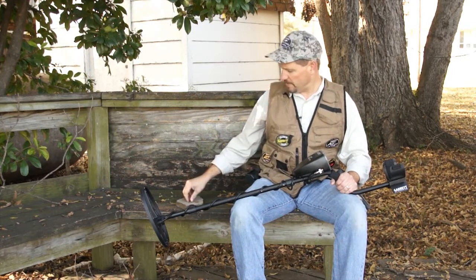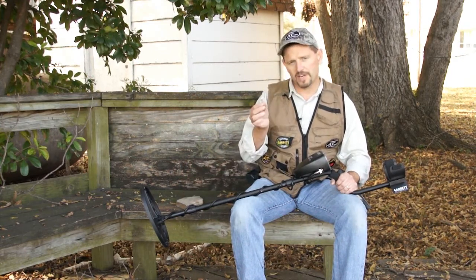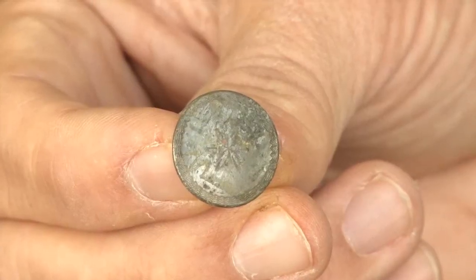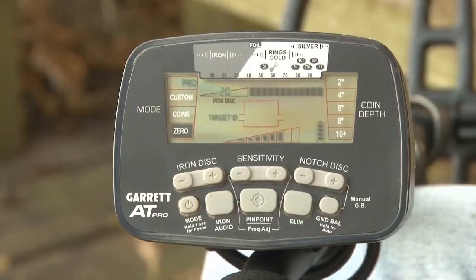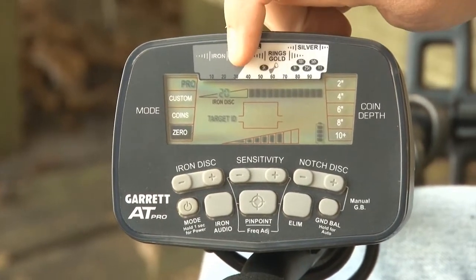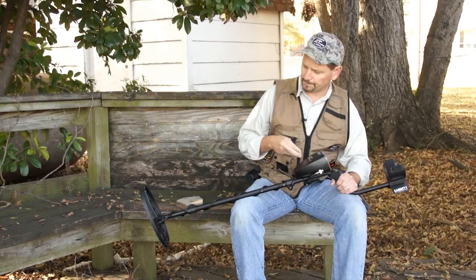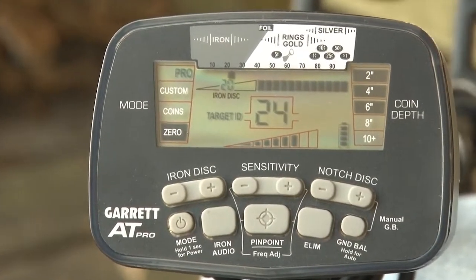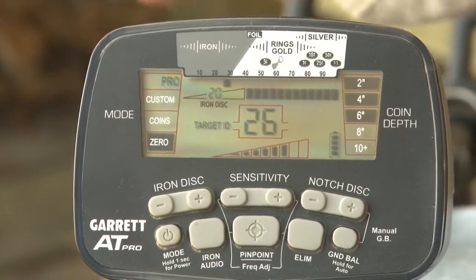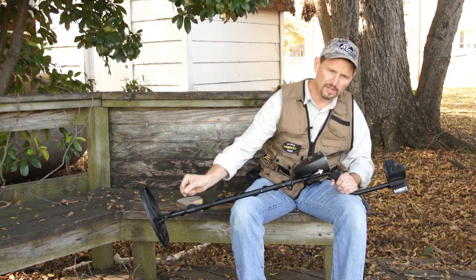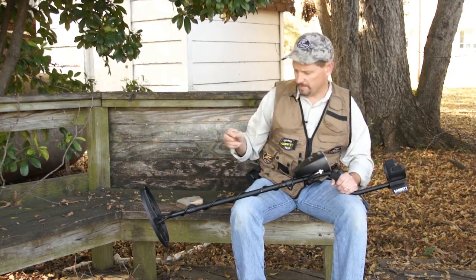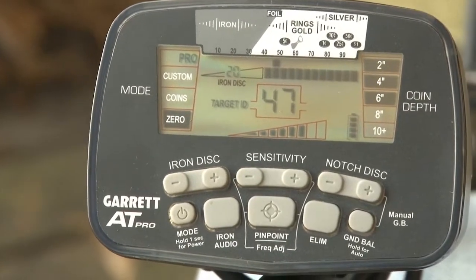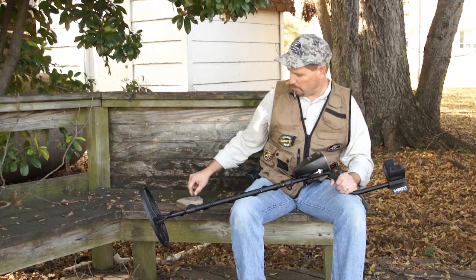To demonstrate this, I've got a couple of targets. I've got a rusty iron square nail, and I've got this little pewter military button. Right now, my detector is in Pro Zero mode, and I've got an iron discrim setting of 20. So if I scan this nail, it's coming in 24, 26 in some cases, so I don't have enough to get rid of this. Now, my button target, nice and clean, it's reading about a 46, 47, so no problem.